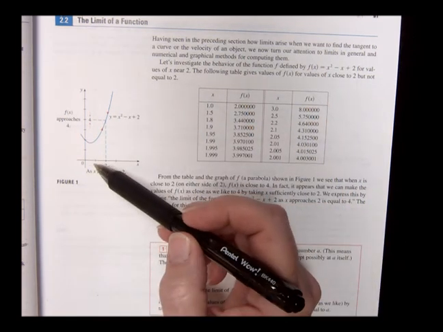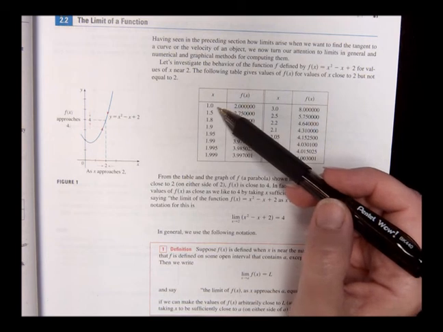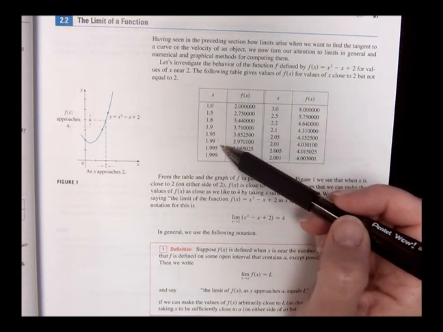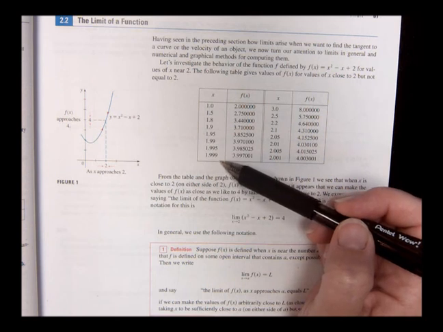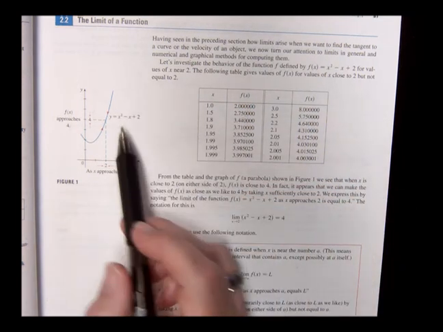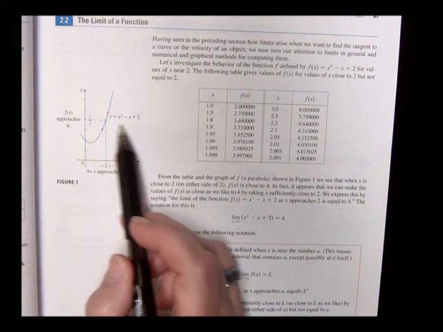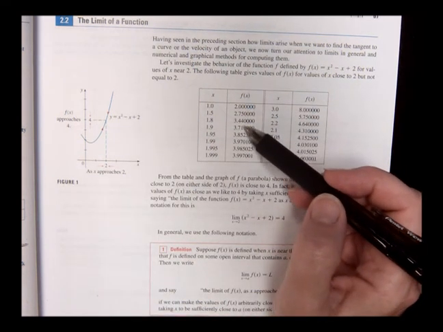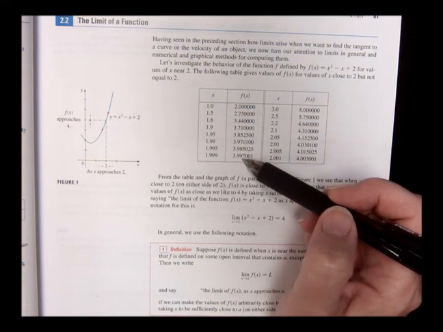So how it would approach from the left, we can start at 1 and work our way up to 2. We put those values into this equation, f of x, or y equals, right here. And these are the values that I will get for my y values.